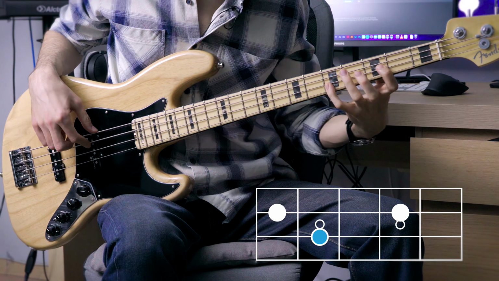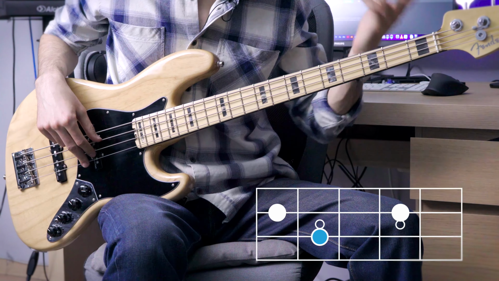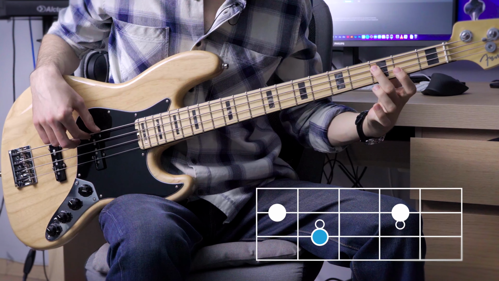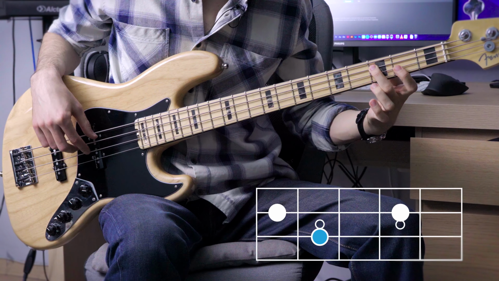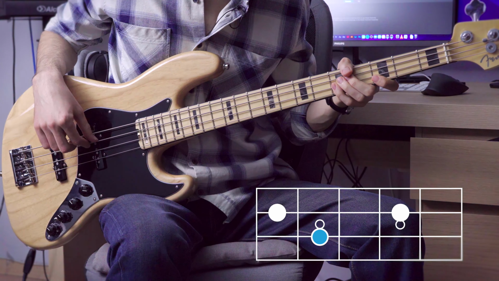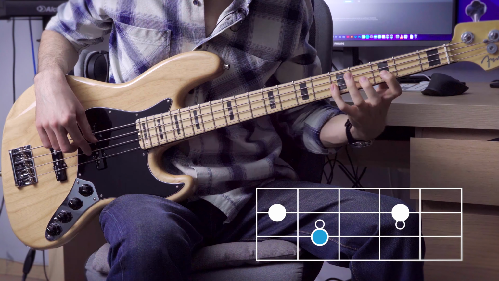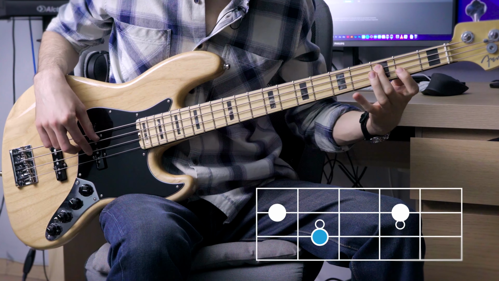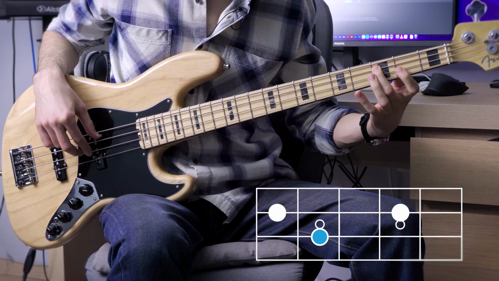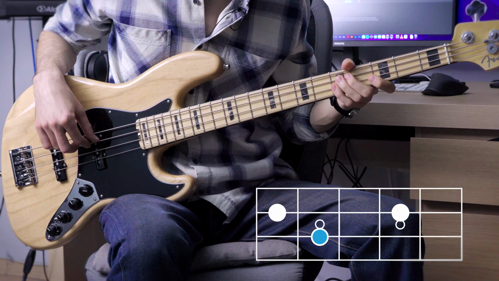For example, if we play our C major triad, let's have a look at how we form that triad first, shall we? We take our root note C, we go up a major third, and then we go up a minor third. This is called a major triad, specifically C major triad. We play root note, major third, and perfect fifth.